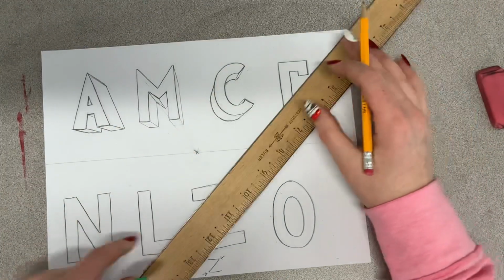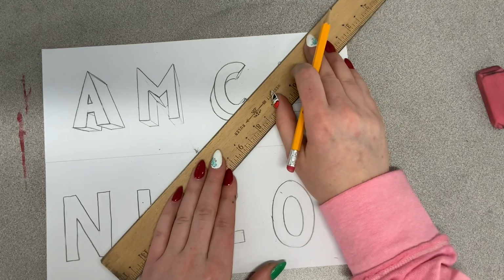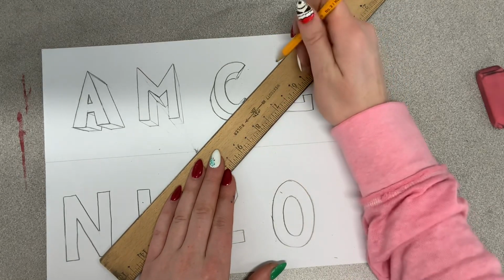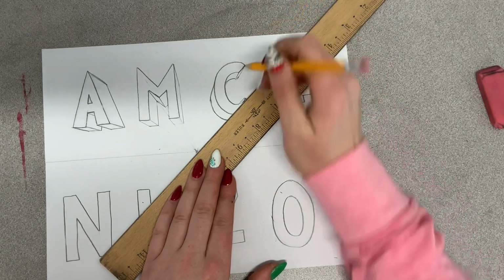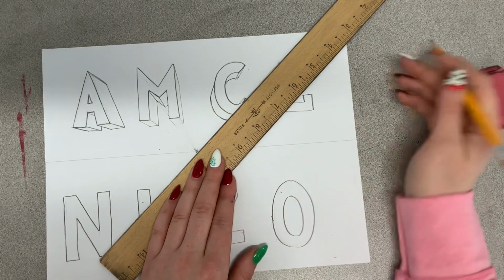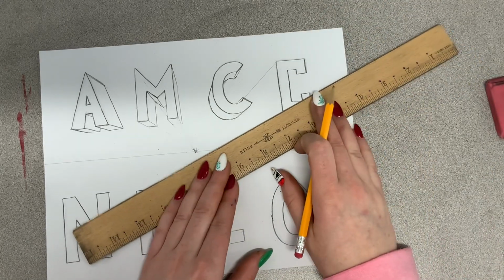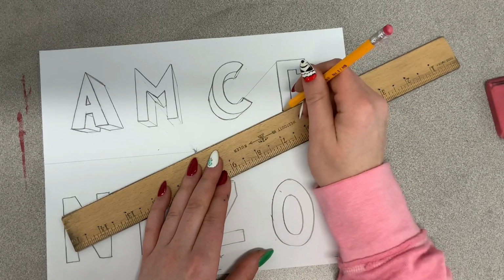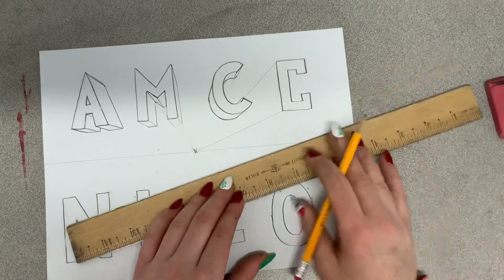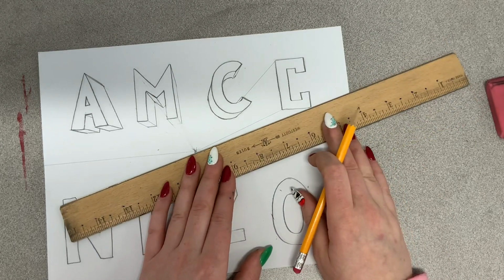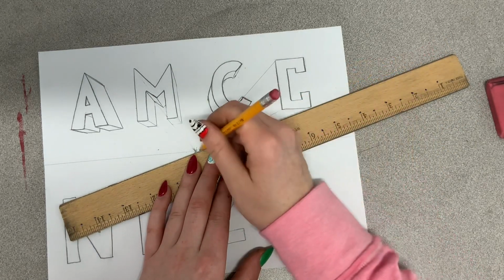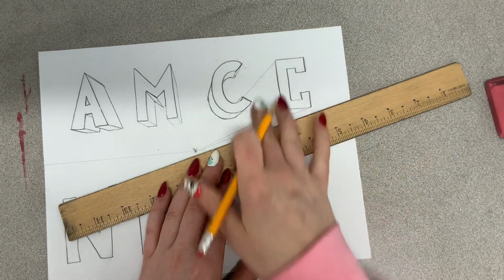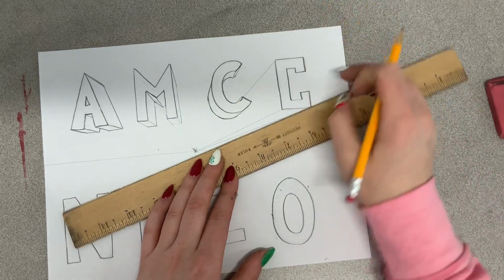So let's start with the very top left corner, lining it up to the vanishing point. I'm going to draw this and then stop because I hit this letter C. Okay? I'm going to do the bottom left corner to the vanishing point, again always making sure my ruler's lined up to the vanishing point. Bottom right corner. And then I'm pretty much done on the left side. Now I need to go to the inside.